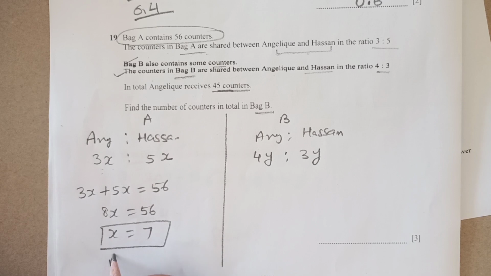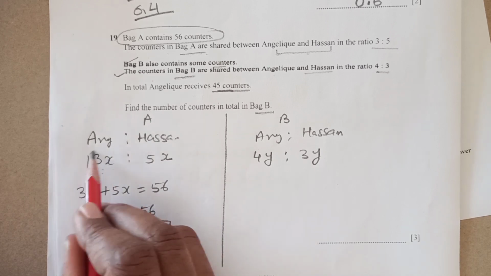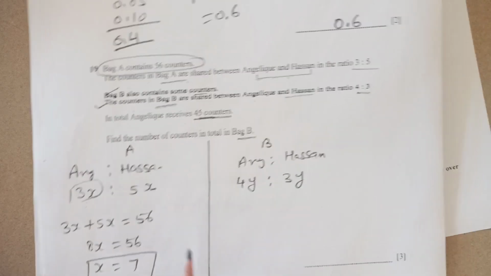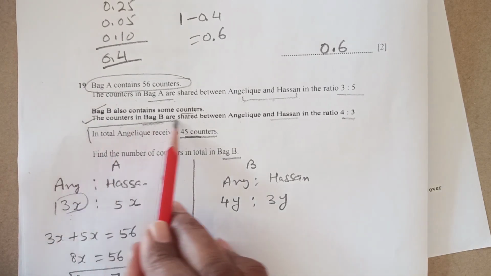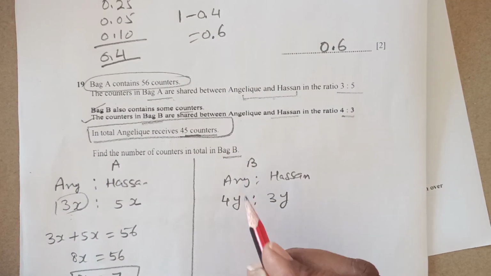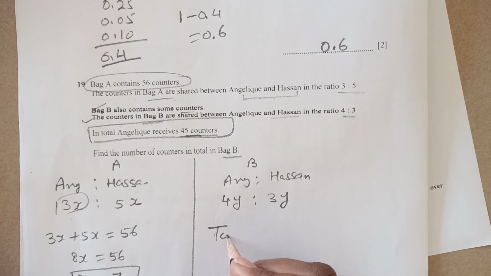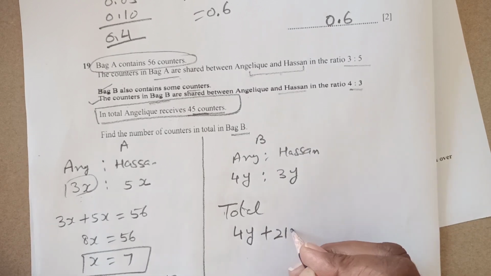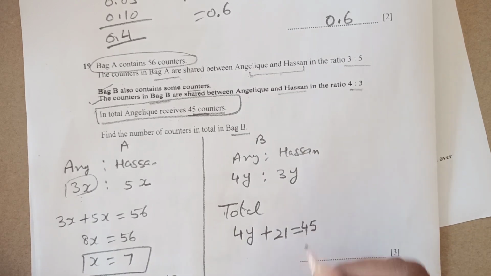So here, Angelique got how many from bag A? It is 3x, right? 3 times 7, that means 21. He got 21 counters from bag A. Now in total, Angelique receives 4y from bag B, plus 21 from bag A. In total they are 45, right?